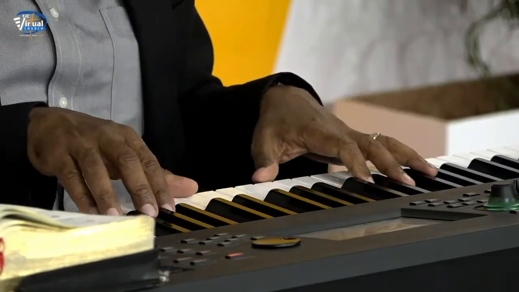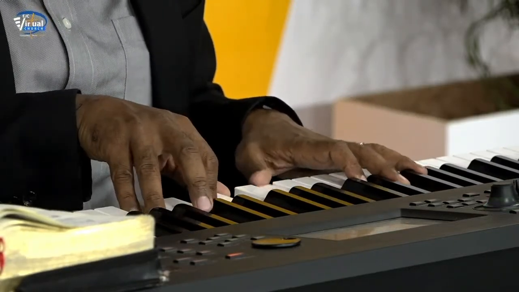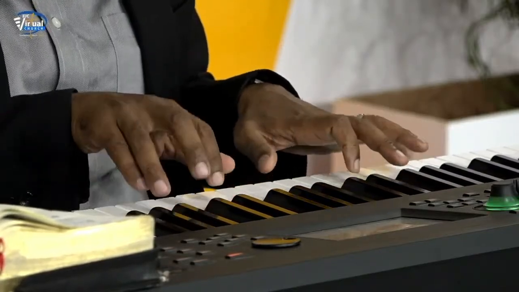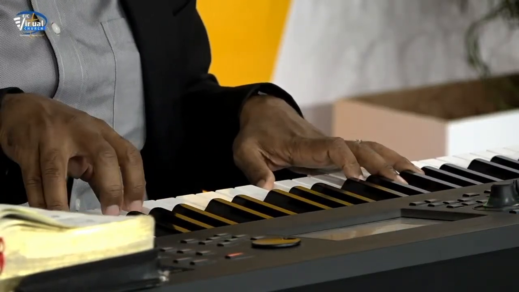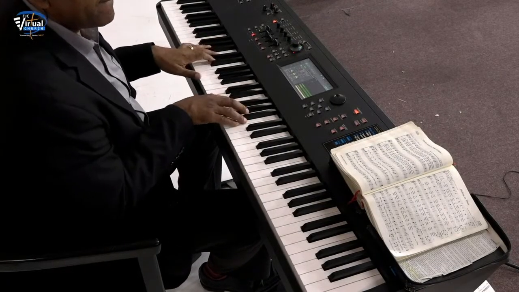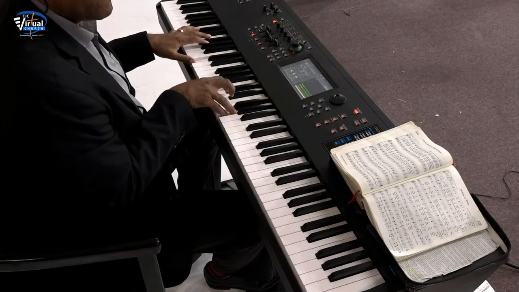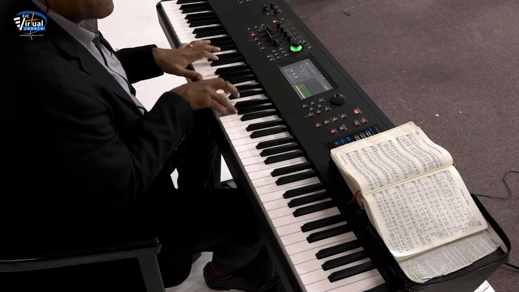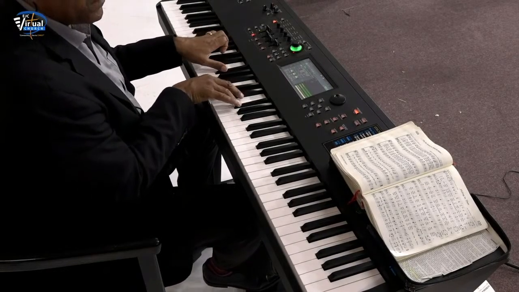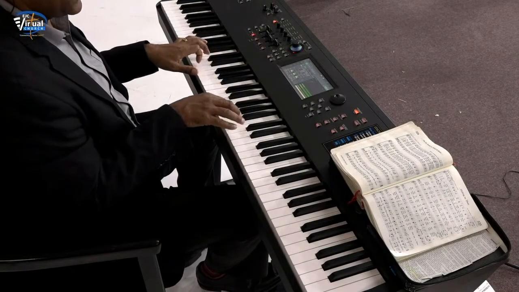Let's do it slowly so that we can follow the chords, all right? Right, now the chorus.